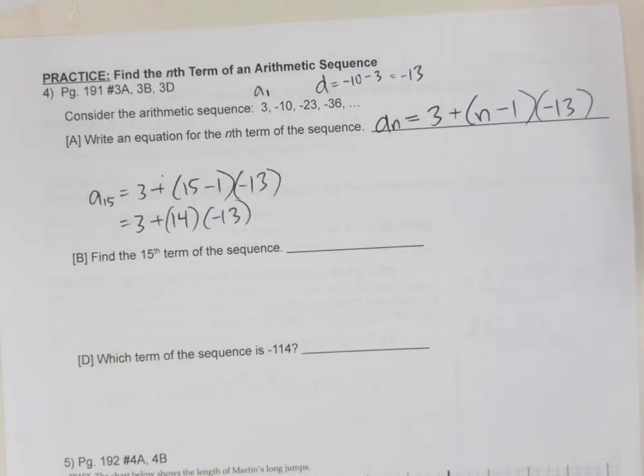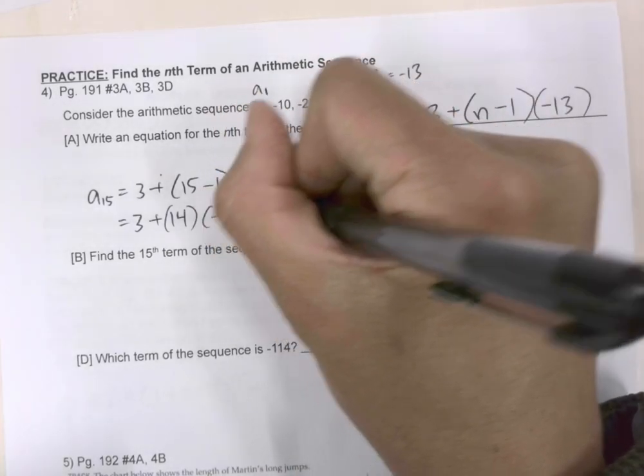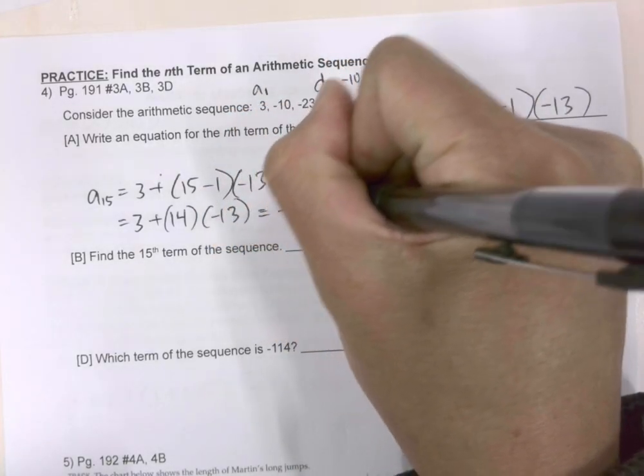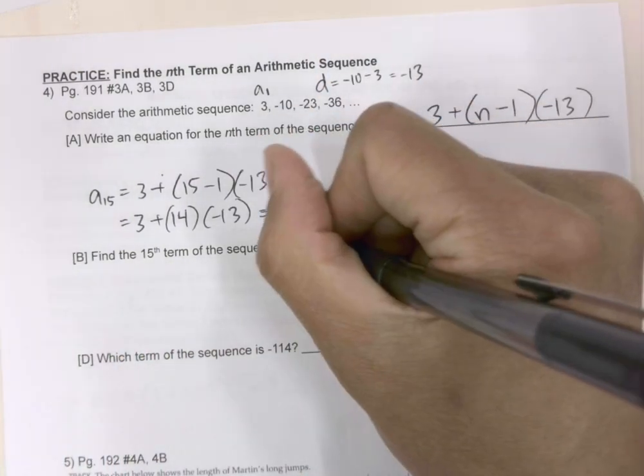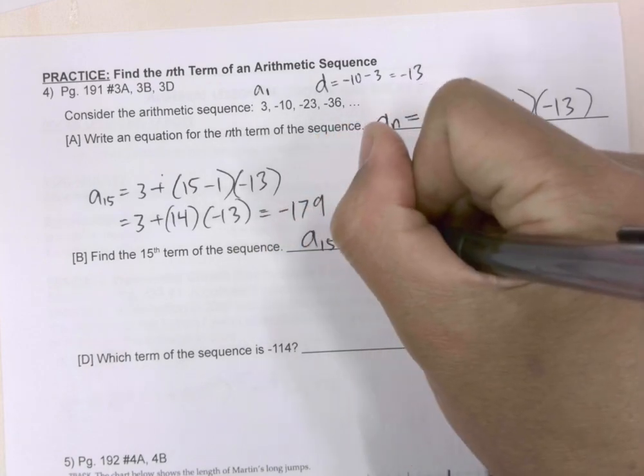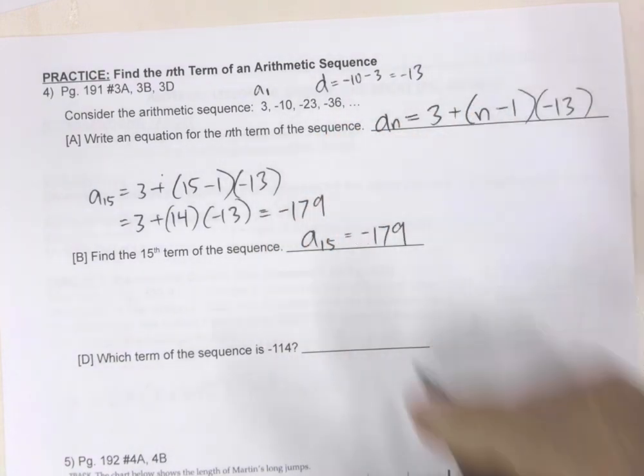And I'll go ahead and break out my trusty calculator. And so we get 14 times -13 is -182, and so it's going to be -179. Right? So what's the 15th term of the sequence? A sub 15 is equal to -179.